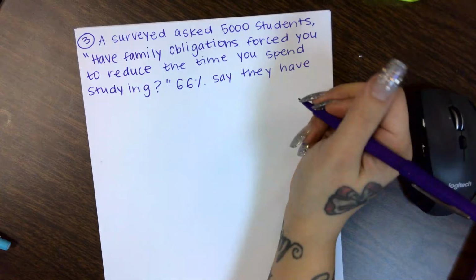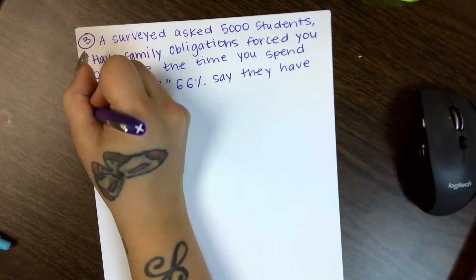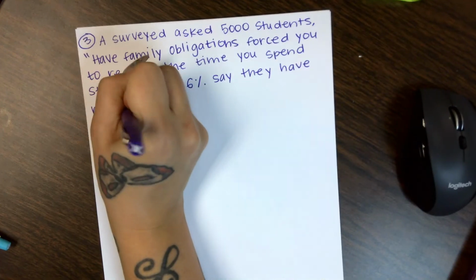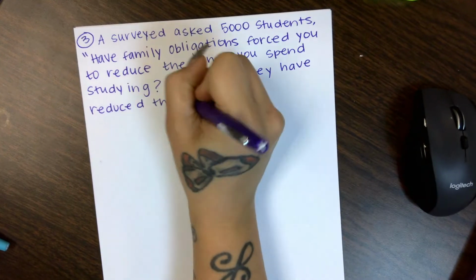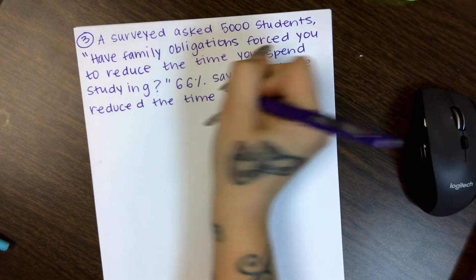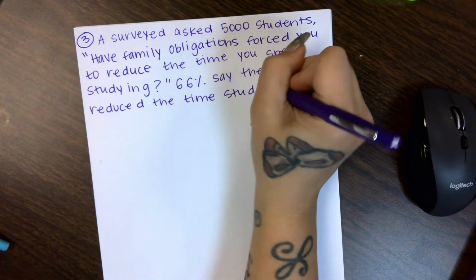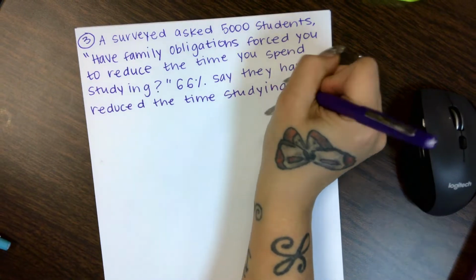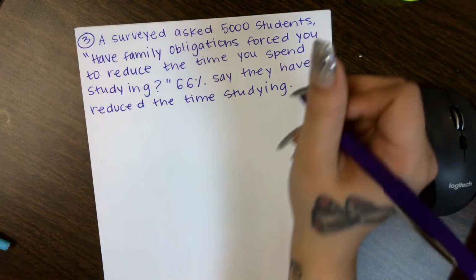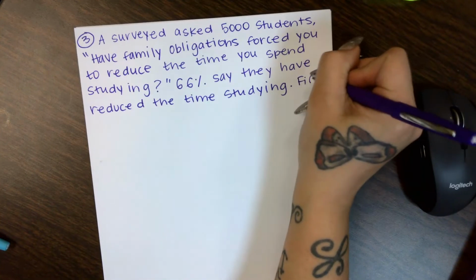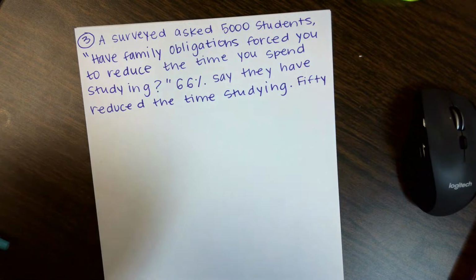We should just be able to say they have reduced. I love shortening sentences, until you go back later and look at it and you're like, what in the world was I saying? So many numbers. That's what I think could be difficult, is reading through it and being like, okay, which number was important, right? So 50 students are randomly selected.